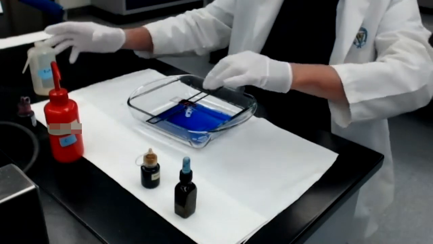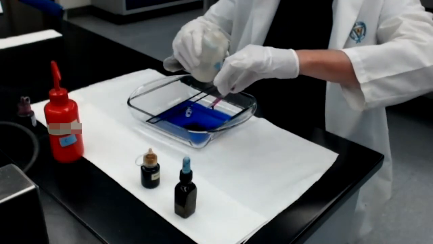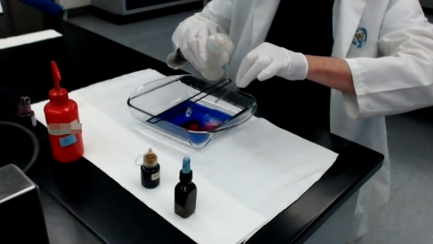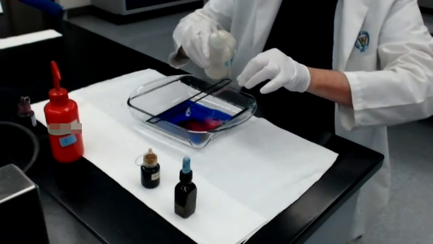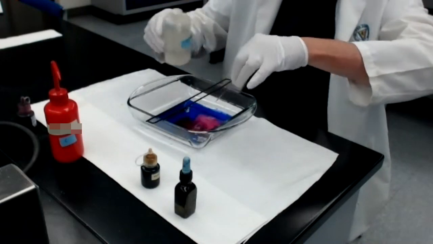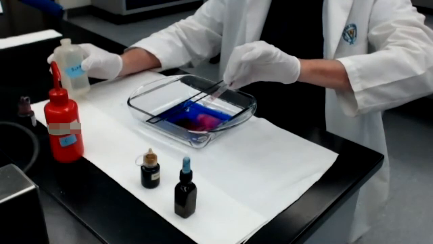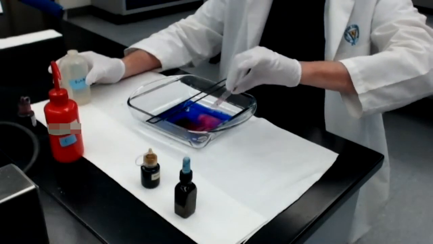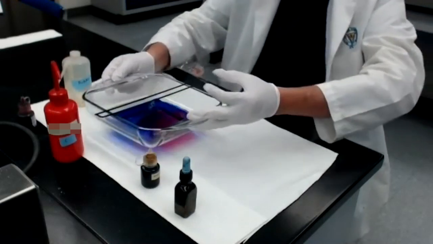Okay, it's been 60 seconds. I'm going to take the slide, tilt it, and rinse off the safranin using water. Both sides, top surface where the smear is, and underneath the bottom surface. You don't want to have crystal violet or safranin stuck to the lower surface of the slide because it'll make it hard to focus under the microscope. Okay, now I'm done with the staining dish.